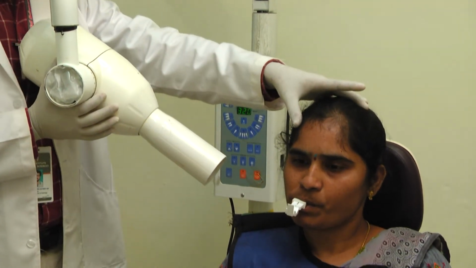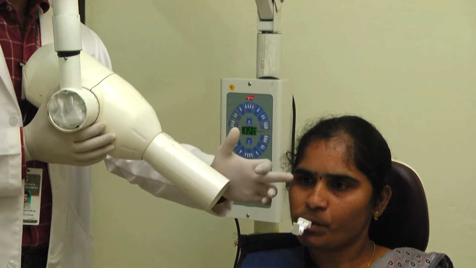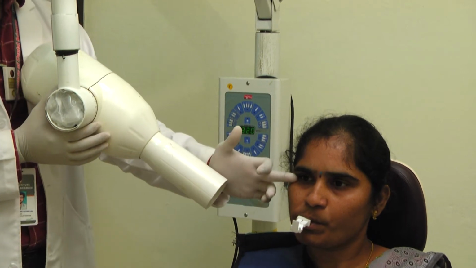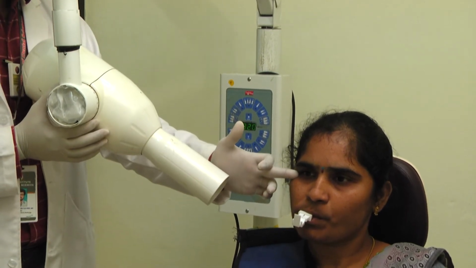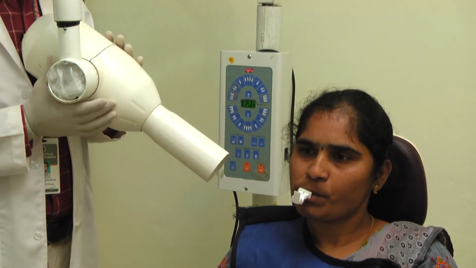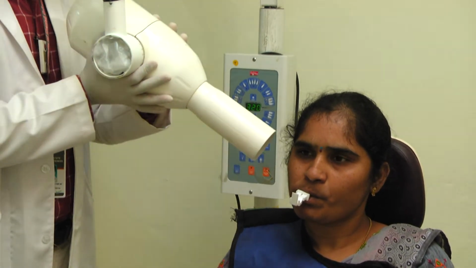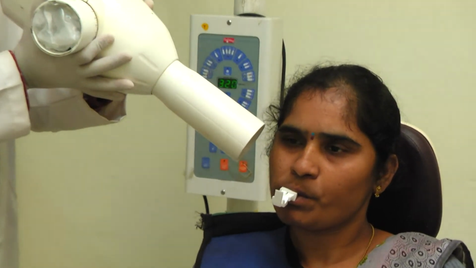The point of entry of the central X-ray beam is through the outer canthus of the eye. So this is the outer canthus of the eye. The point of entry at an angulation of plus 20 is directed just below the outer canthus of the eye. So this is the way of projection for the maxillary molars.